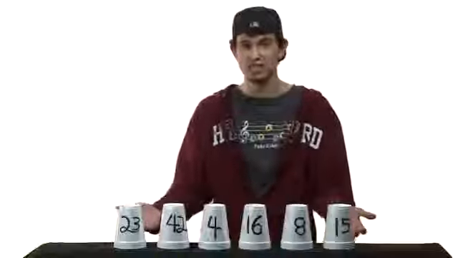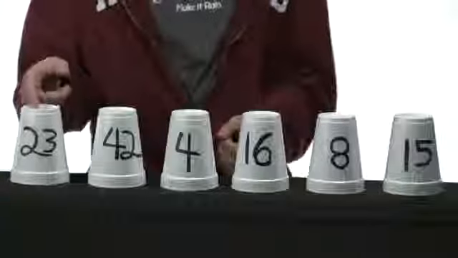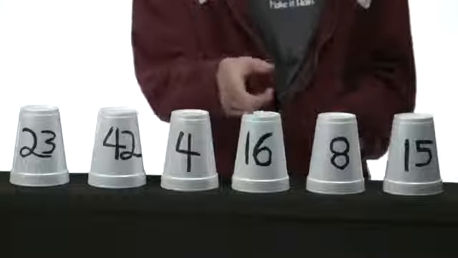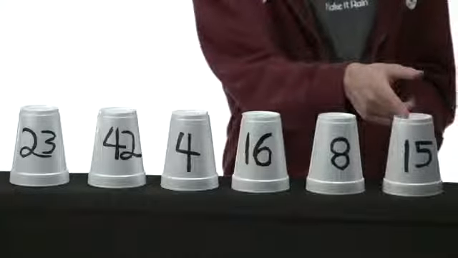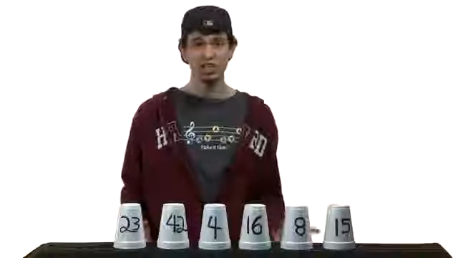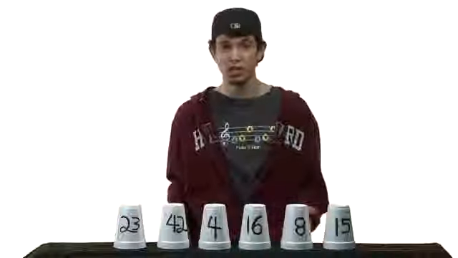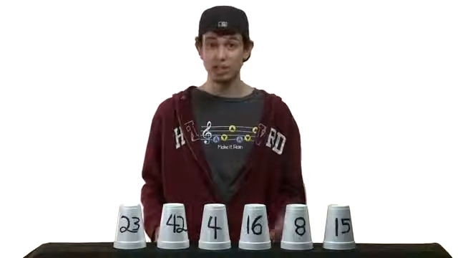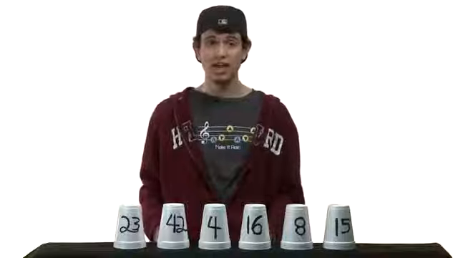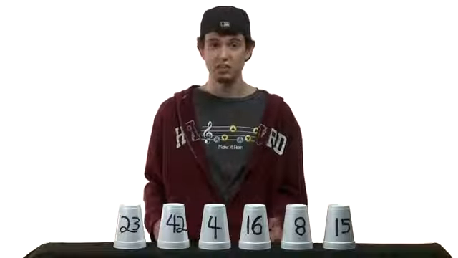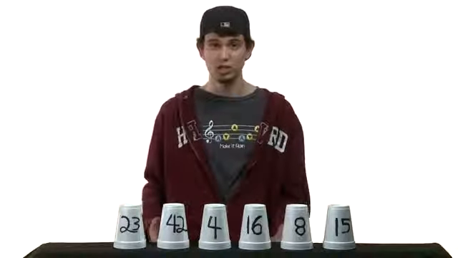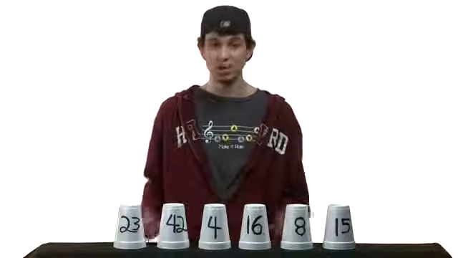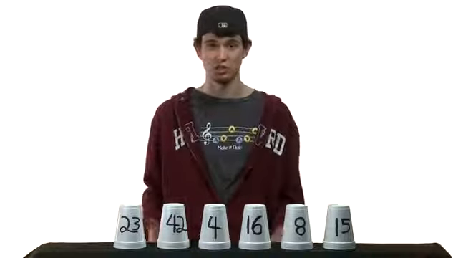So here's a list of 6 numbers: 23, 42, 4, 16, 8, and 15. Right now, the entire list is considered unsorted. Even though a number, like 16, may already be in its correct location, our algorithm has no way of knowing that until the entire list is sorted. So we'll consider every number to be unsorted until we sort it ourselves.